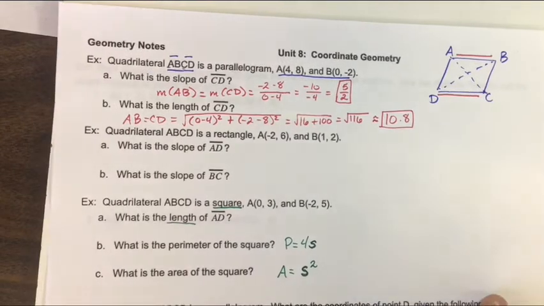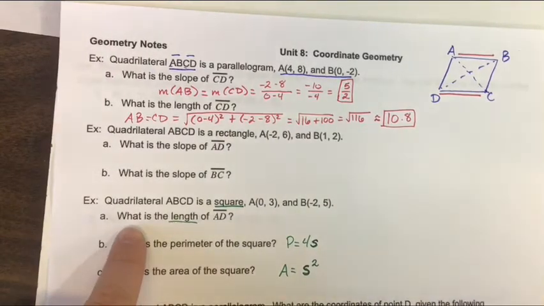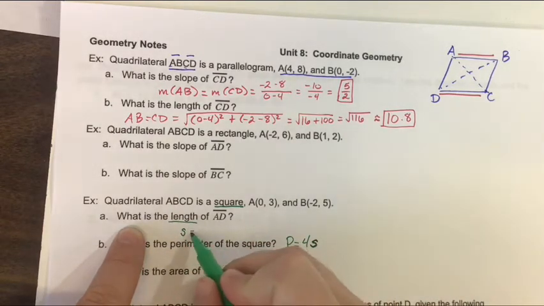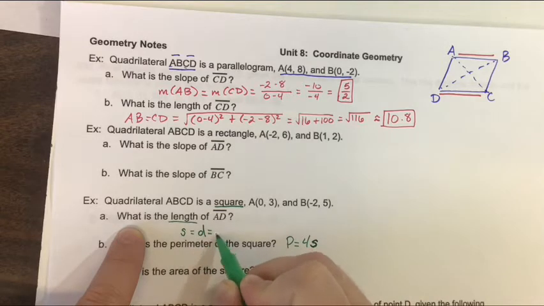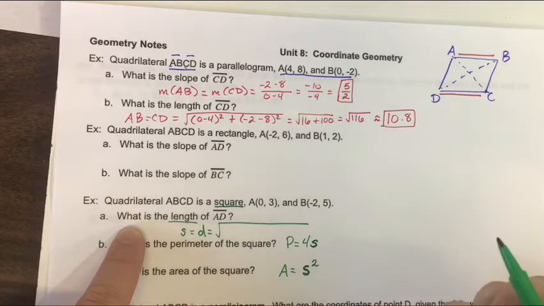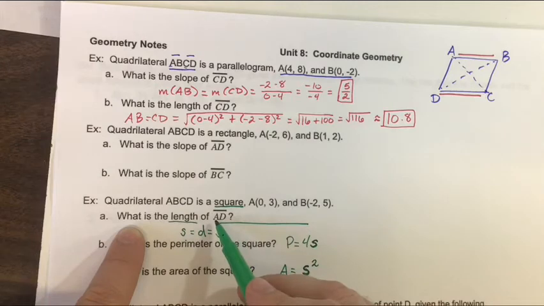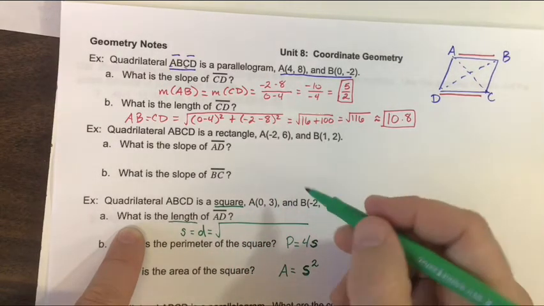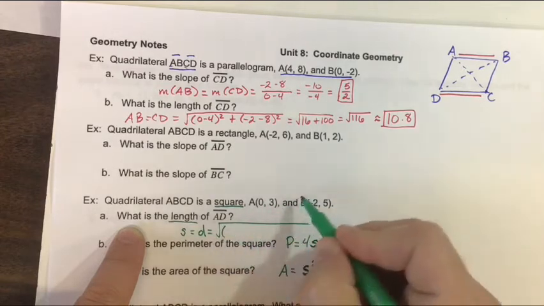Okay? And so really all we have to do is find the length once, using our distance formula once. The side length that we find, S, that we use in both of these, is just your distance formula. It's that big long square root. So the length of AD would have to also be the length of AB, because it's a square, all 4 sides are the same.